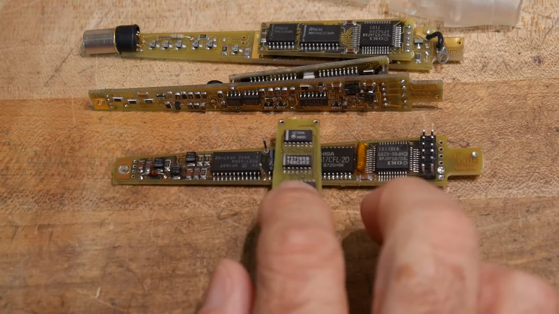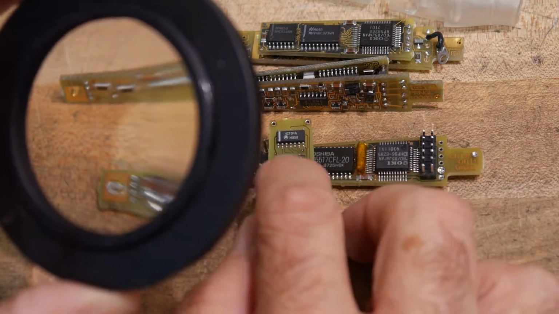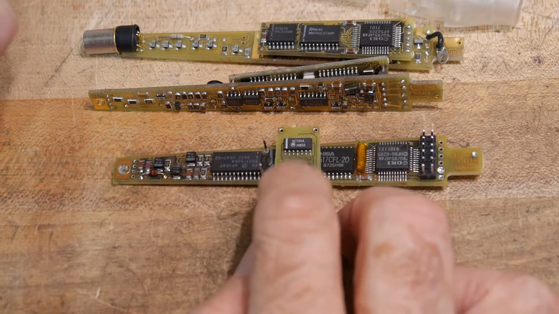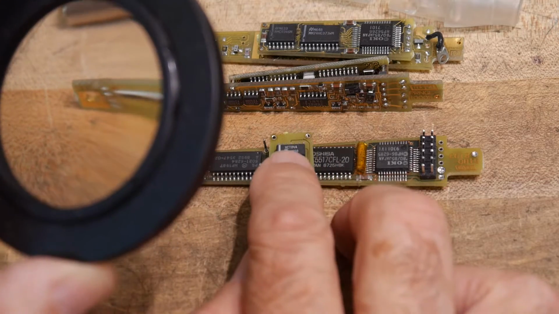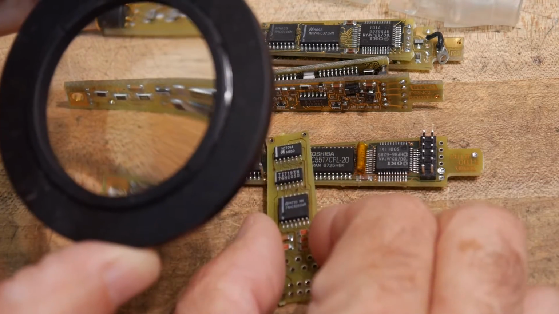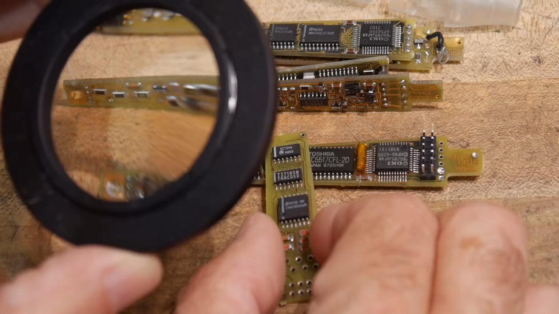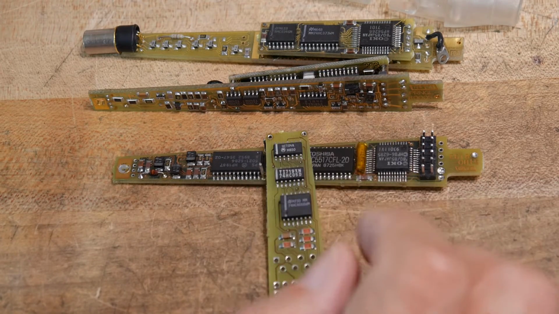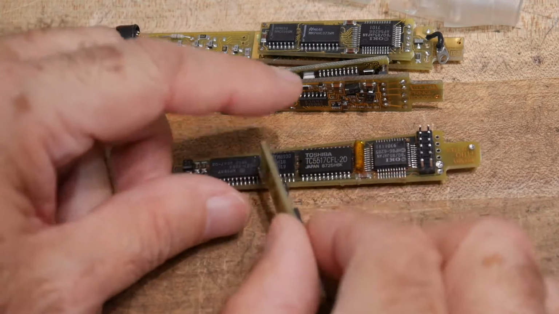Yeah, 4066 chip. It has an HC05 chip, so that's an open collector inverter, and it has an 04 chip, which is an inverter, and it's actually an HCT part.